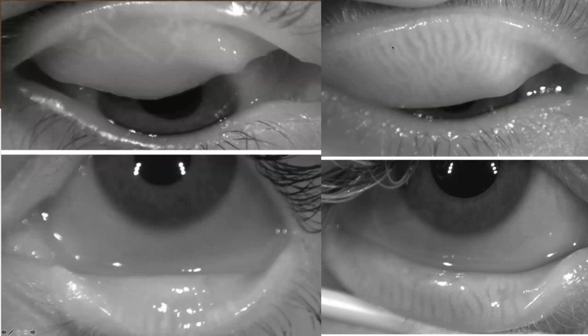So this is how the normal glands look like, and this is how the lids look in which there is a dropout of the glands or blockage of the glands.